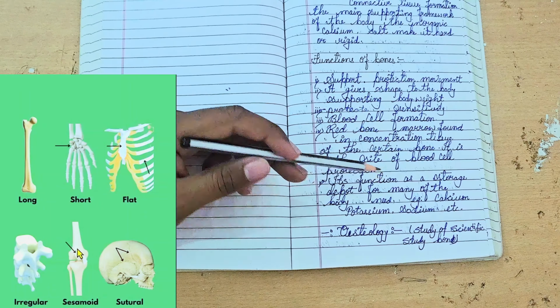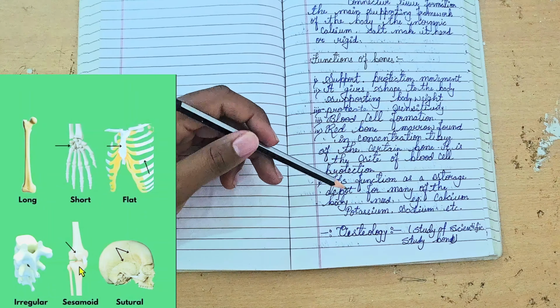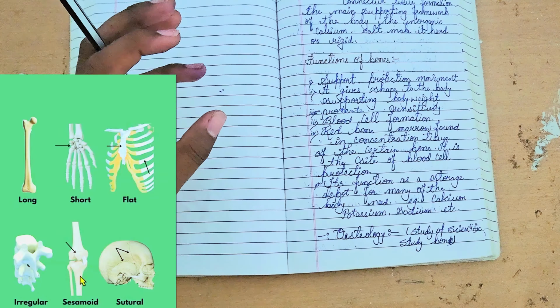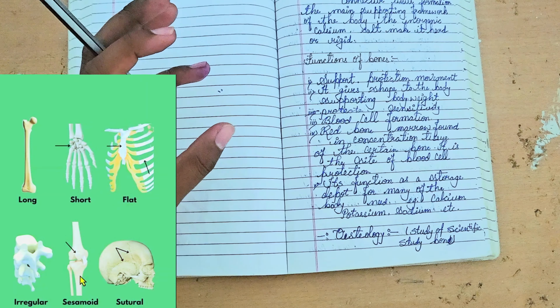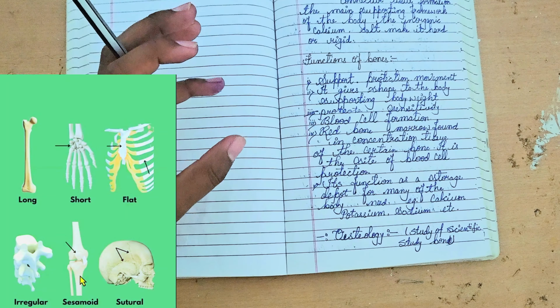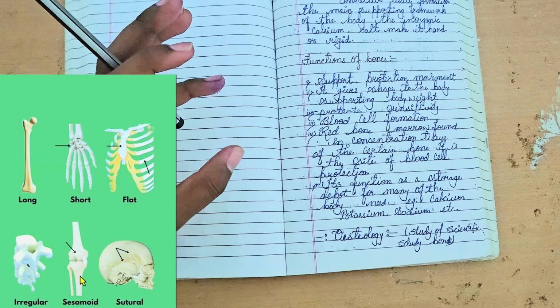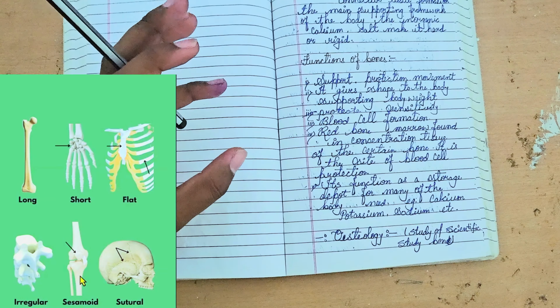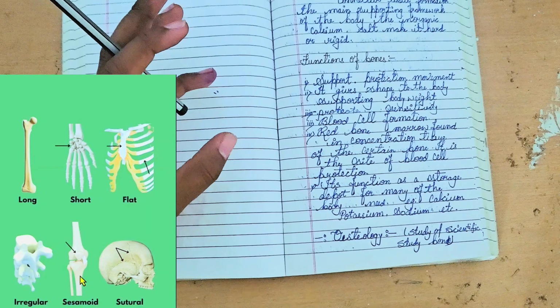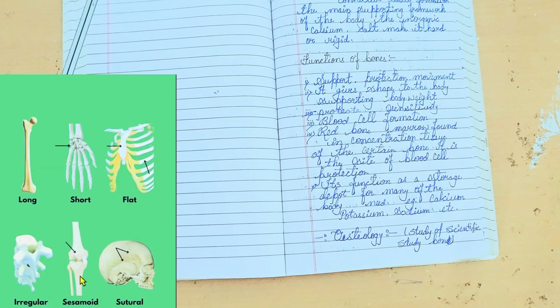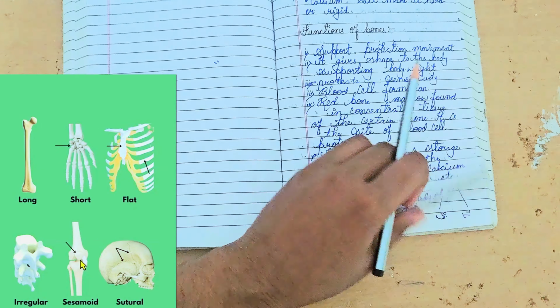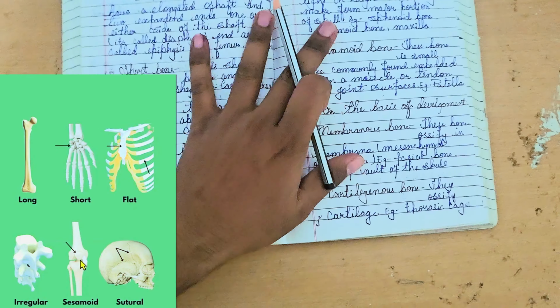It functions as a storage depot for many of the body's needs, for example calcium, potassium, sodium. So ये हमारा एक ऐसा पार्ट होता है बॉडी का जो हमारे कैल्शियम, पोटेशियम और सोडियम से मिलकर बना होता है, और जिसके कारण हमारी बॉडी के जो बोनी स्ट्रक्चर होते हैं वो रिजिड और स्ट्रांग हो जाते हैं. So the study of bone is called osteology. It is a scientific term, osteology.